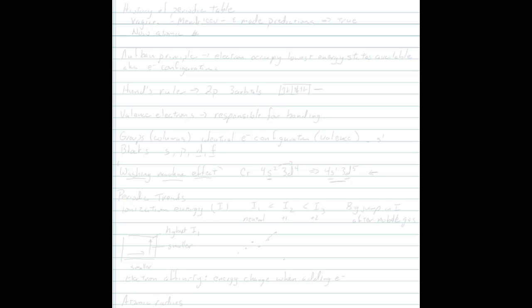A lesson on the history of the periodic table. Chemists noticed that there were patterns in some of the groups of the elements. It was vague at first. Groups of three were found.